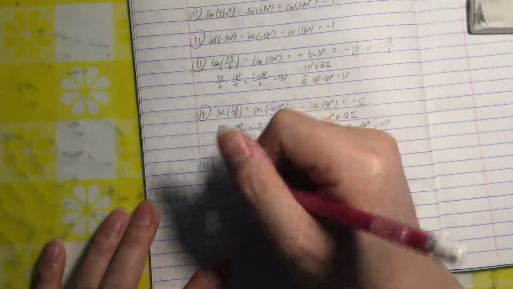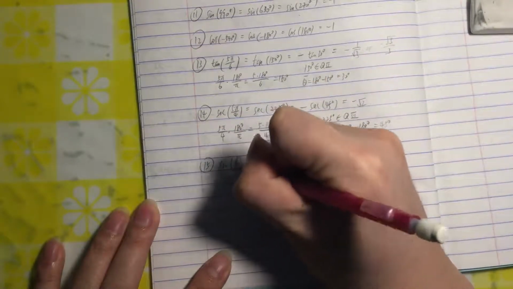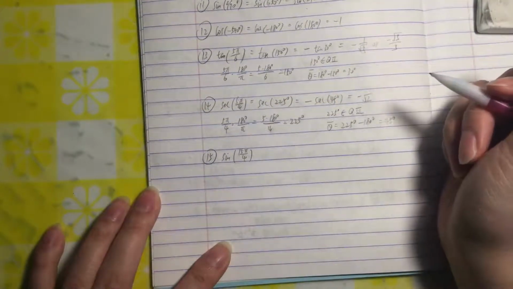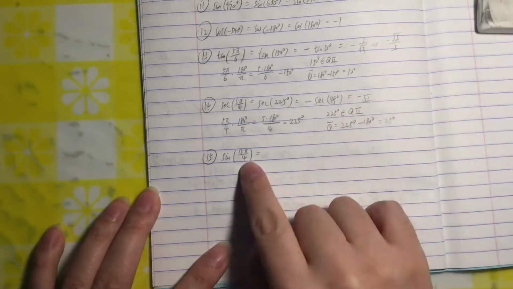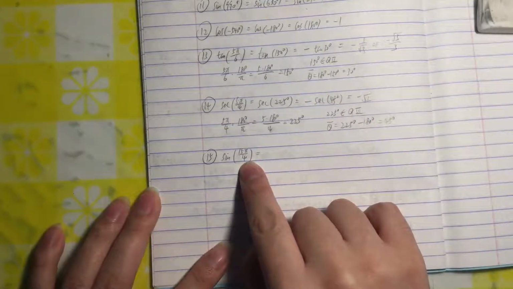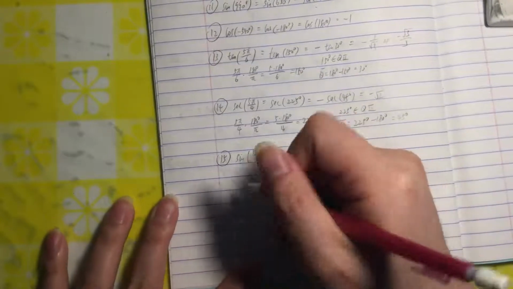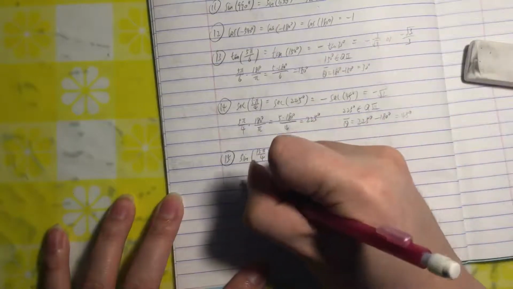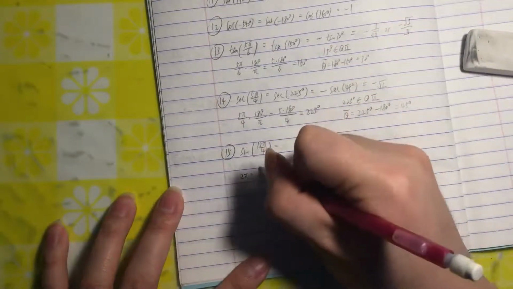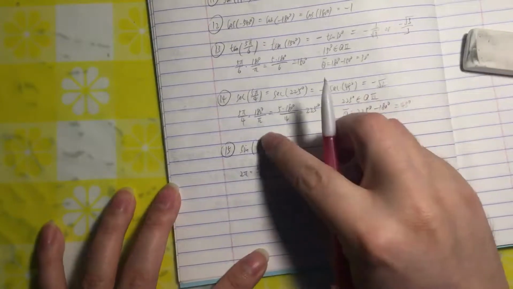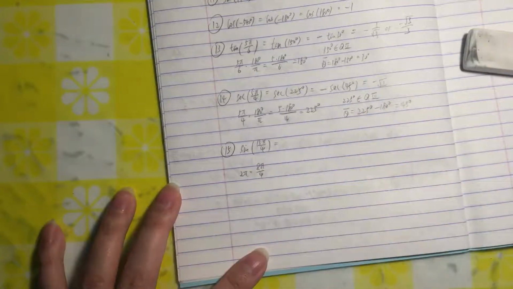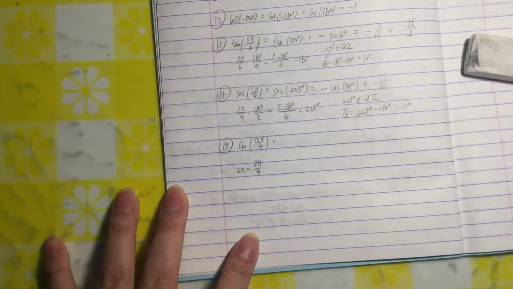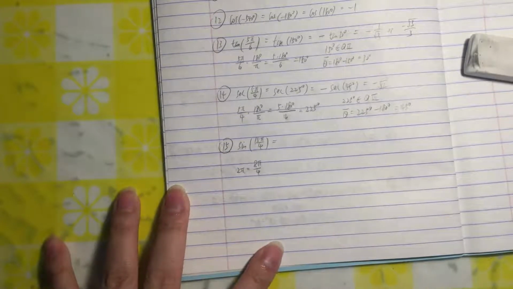Next, how about sine of 15 pi over 4? This angle is more than 2 pi. We know that 2 pi, if I write it as a fraction over 4, is 8 pi over 4. 15 pi over 4 is more than 2 pi. Let's first of all keep reducing the angle. Find its coterminal angle between 0 and 2 pi first.